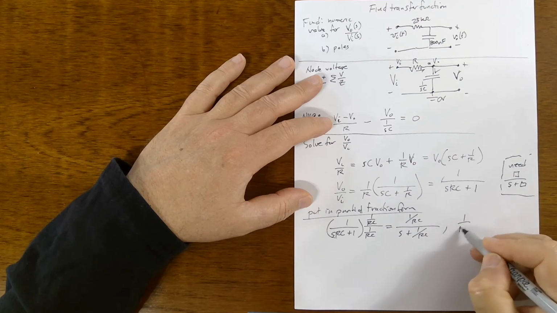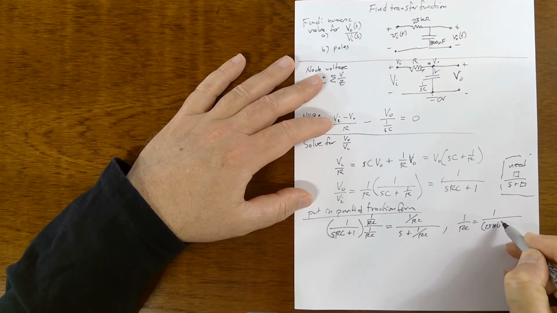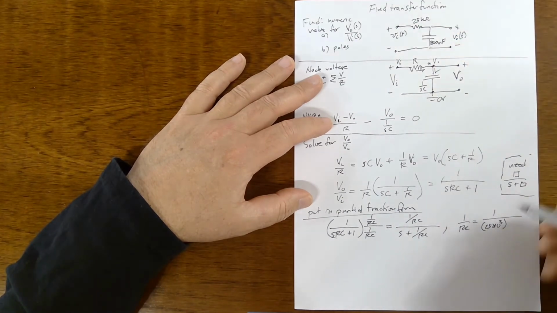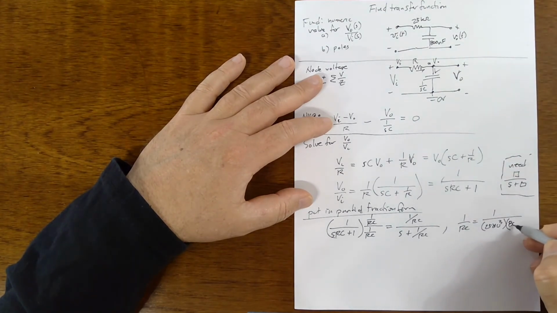So we can solve for 1 over RC now and plug those values in. So 1 over RC is 1 over 25 times 10 to the third, 25 kiloohms, times 800 nanofarads, 800 times 10 to the minus ninth. This is going to be 50.